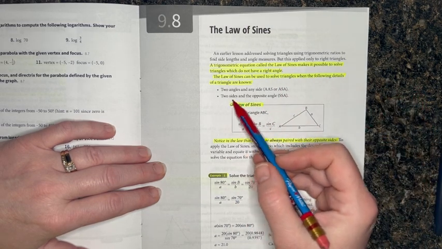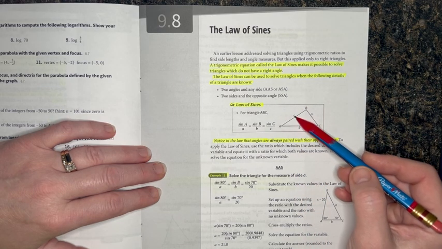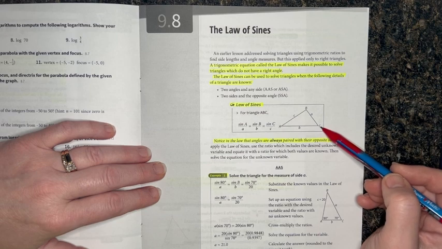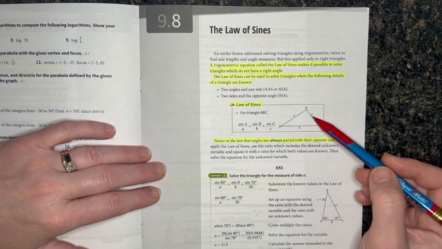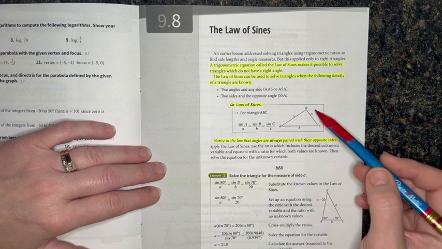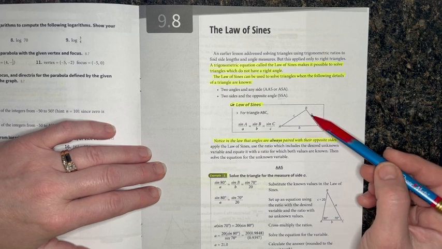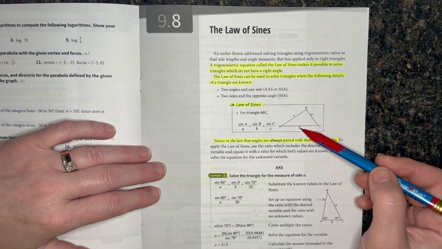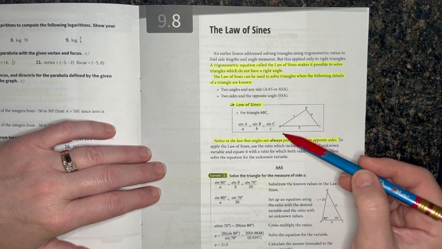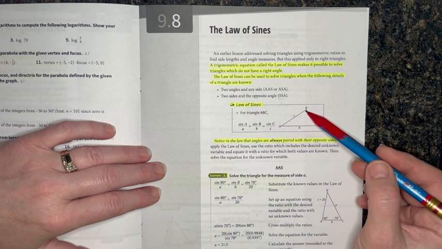The other one is 2 sides and the opposite angle, which is side side angle. So if you knew this side and then the very next angle, okay? Or this side and the very next angle. If you're walking around, it's always the very next thing when they have it written like this, okay? So side, angle, we're walking around. Side, and this angle, okay?